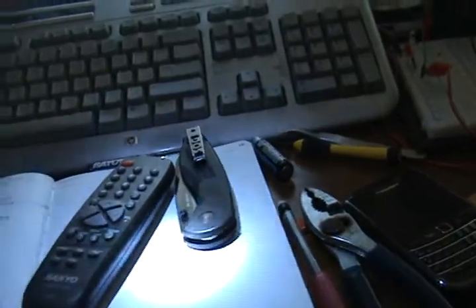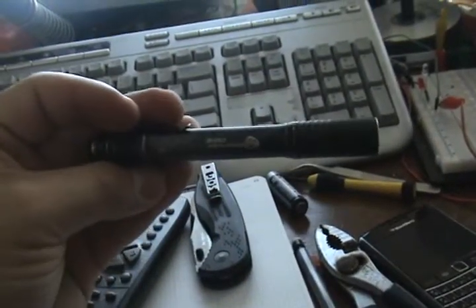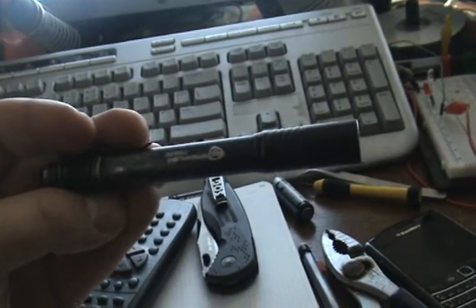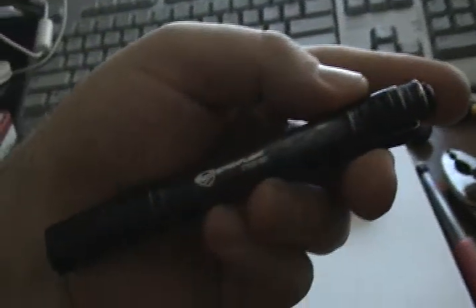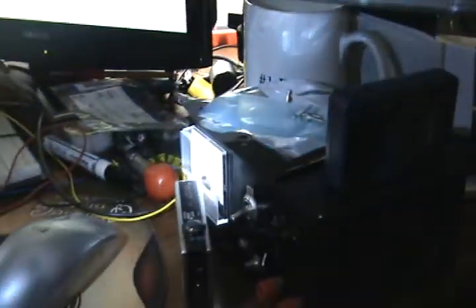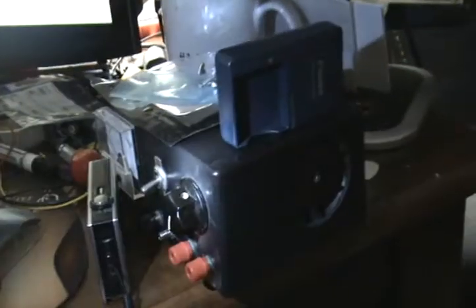My favorite flashlight. I think it's a Streamlight Stylus Pro. This thing goes everywhere with me. Fits nicely in my pocket. Prototyping stuff. Camera. Bench power supply. Camera charger.